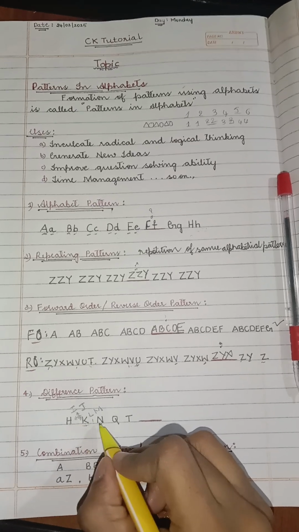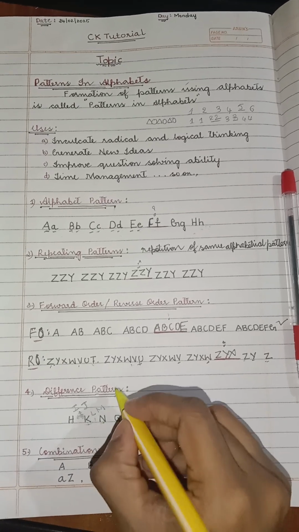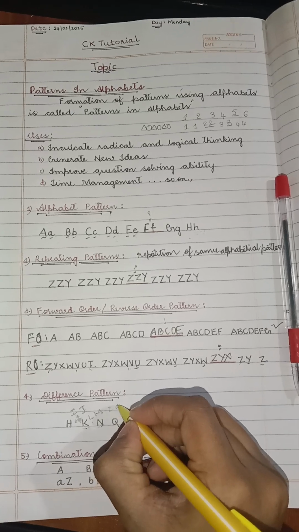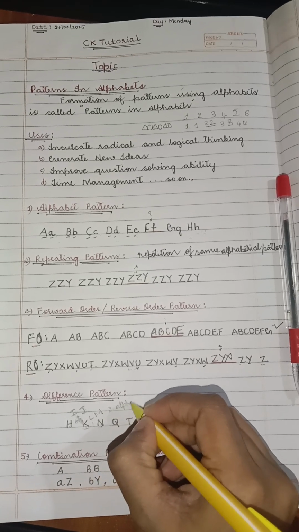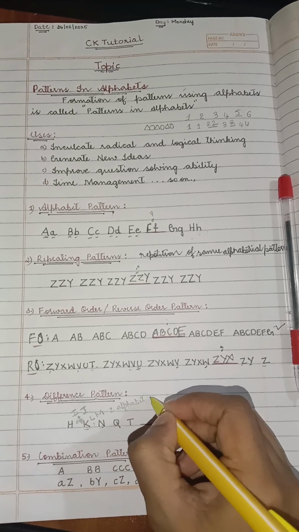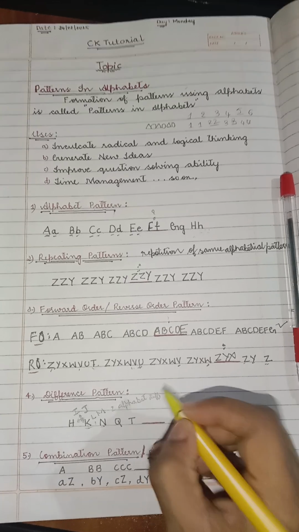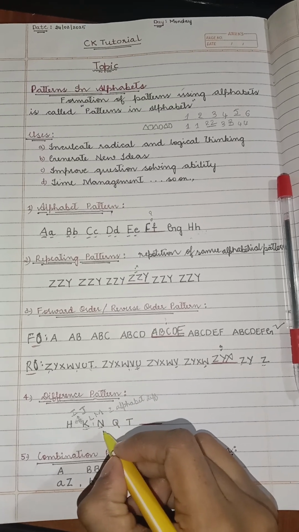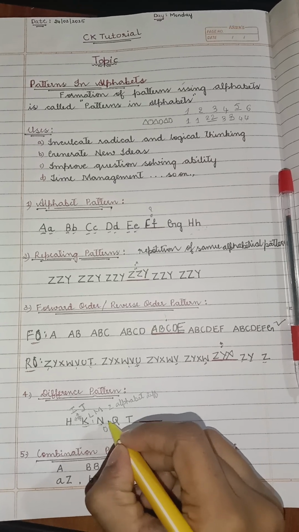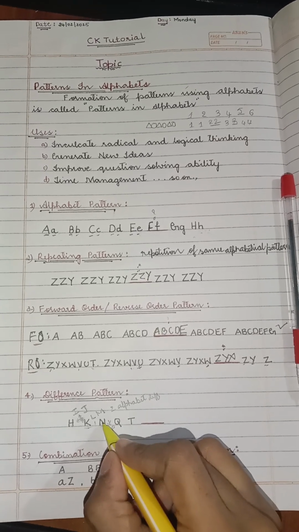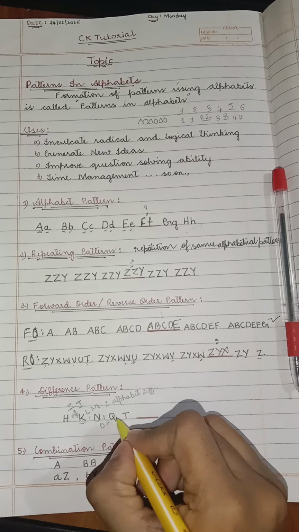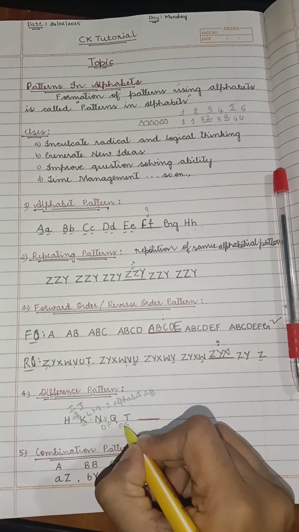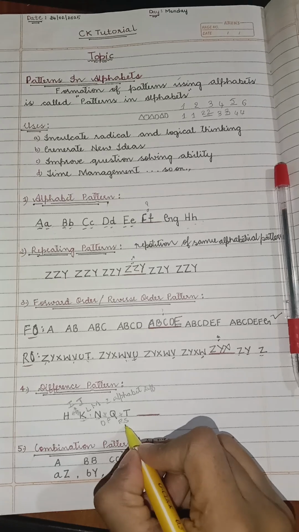So here we are observing that we are getting two alphabet difference. After N we will get O, P as difference letters between N and Q. After Q we will get R and S as different letters.